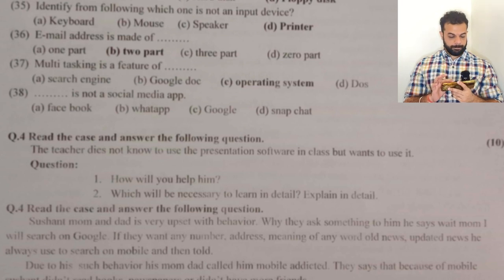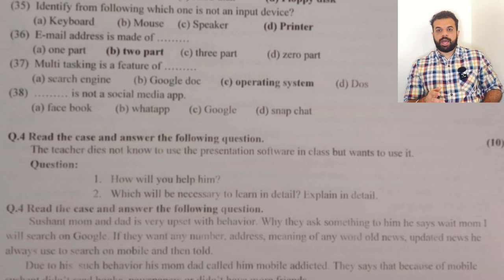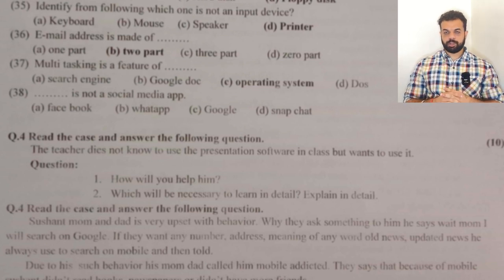36th question, email address is made up of, four options. 37th question, multitasking is a feature of, again four options. 38th question. This is the last question for filling the blanks. Dash is not a social media app. There are again four options given. You can choose. Now these were the fill in the blanks which were given in the question paper.